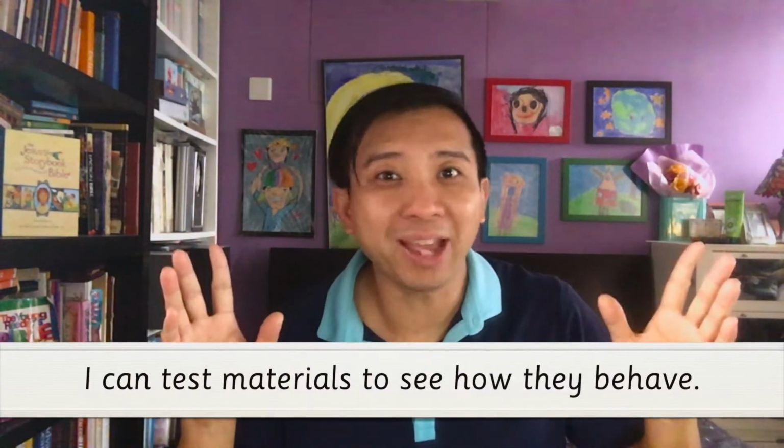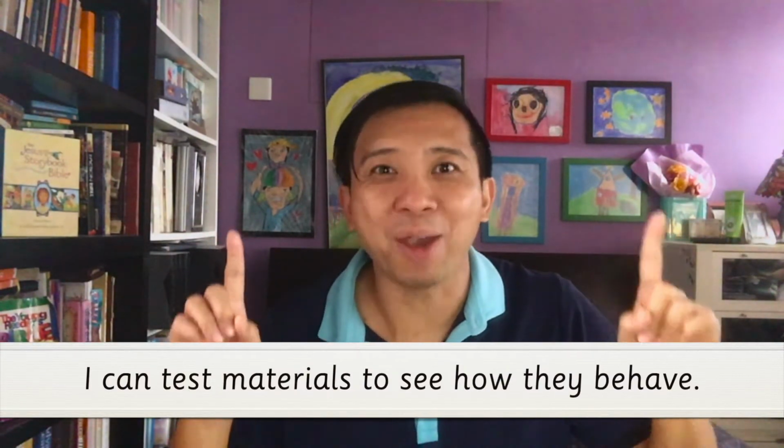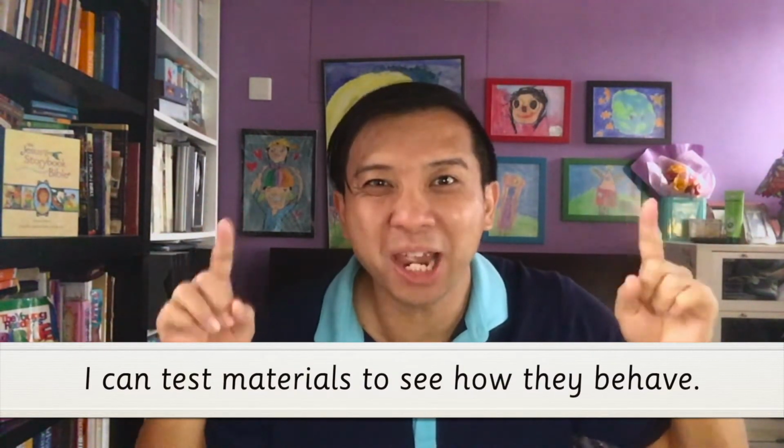How do you know how materials behave? Well, you can sometimes tell by just looking at the materials which properties they have. But sometimes you have to do a few tests to see how they behave, and it's more fun to get our hands on it. Today we're going to do something fun. We're going to do a property testing from home. We're going to look around and find some objects and we're going to test them to see how they behave.